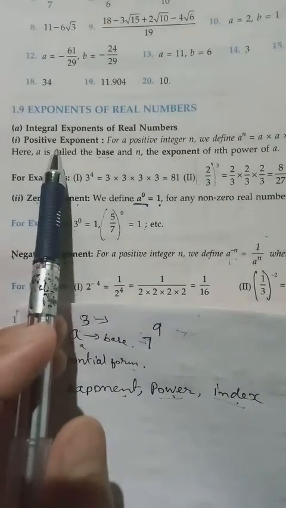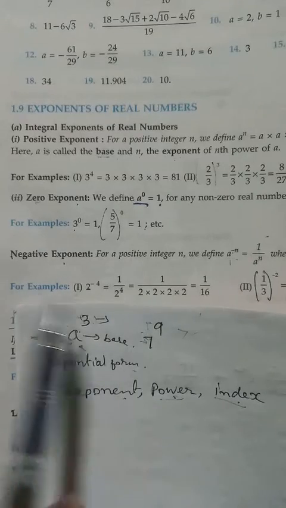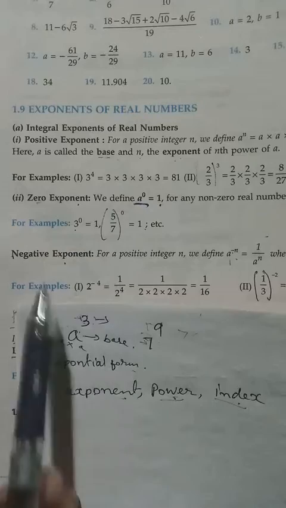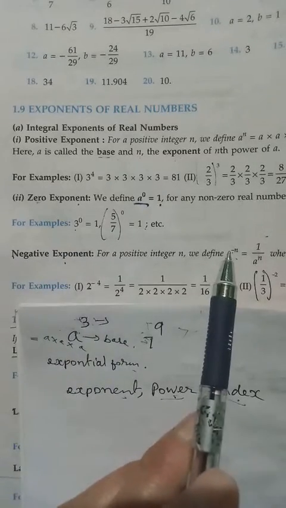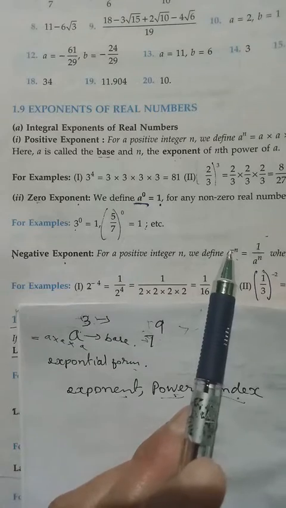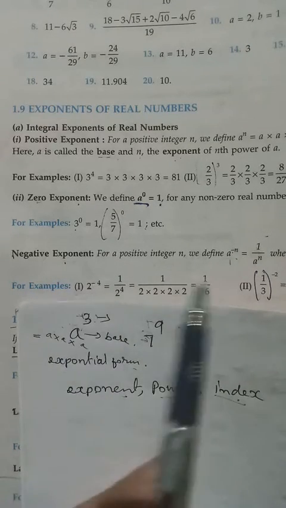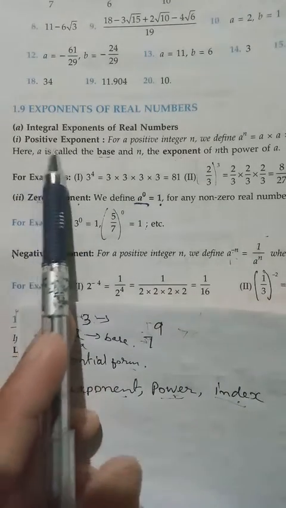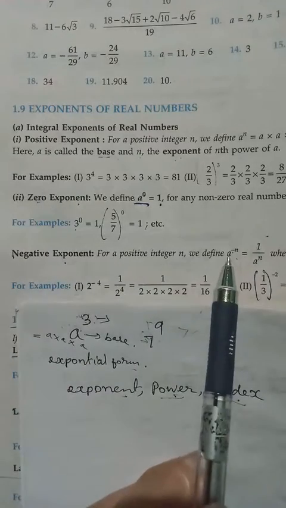Then when we say positive, the power has a plus sign. When we say negative, the power has a minus sign. Then if we want, we can convert positive to negative, negative to positive. How? Look here.